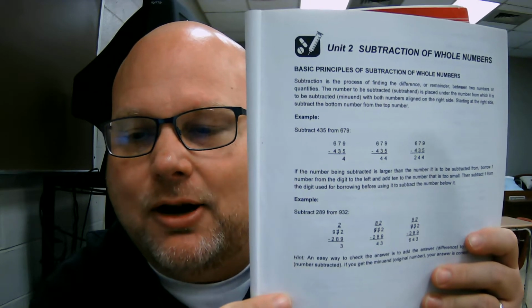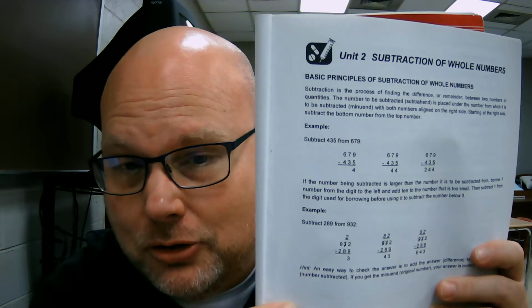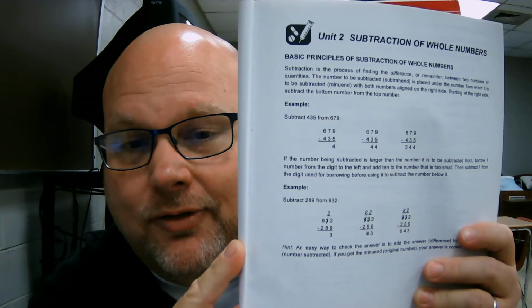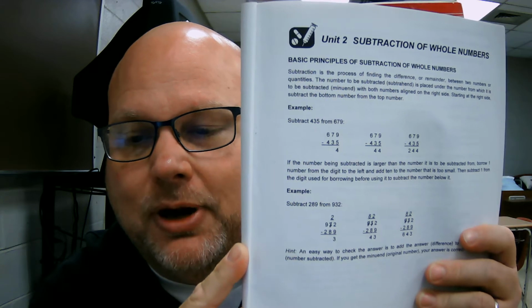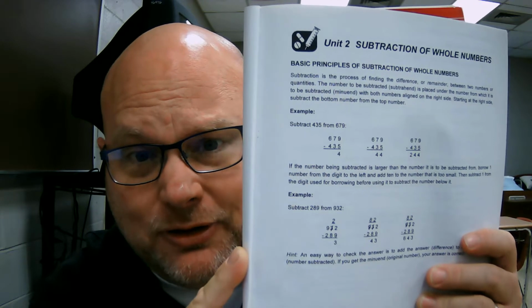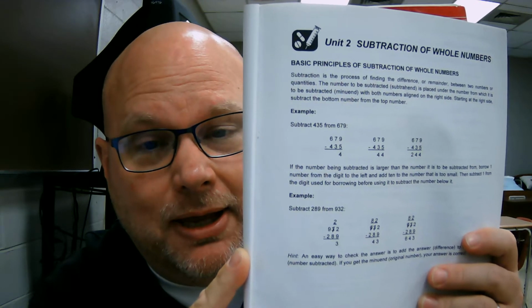So then we're going to take 4 from 2. Well, we know we don't have enough there to take that away. So if we needed to take away, let's say we got an order for 8 apples, okay? And we only have 2 apples in the bin, then we've got to find another bin or another area that has extra apples to add to that.